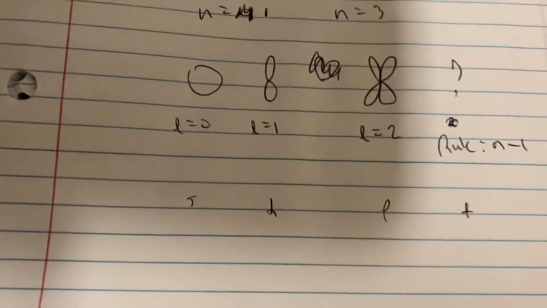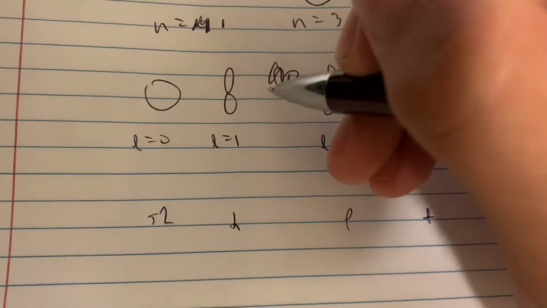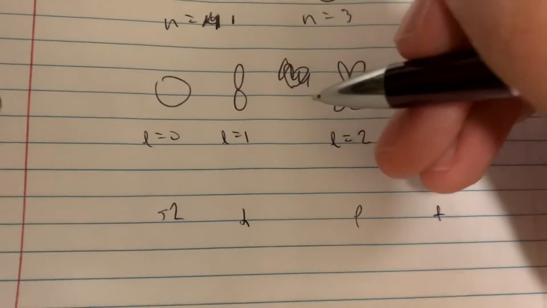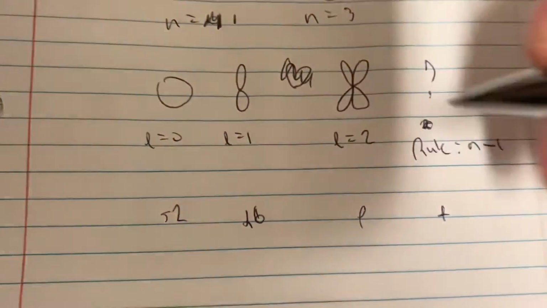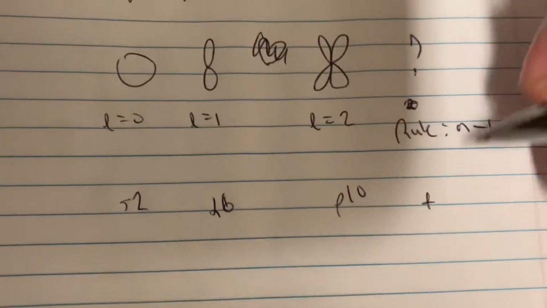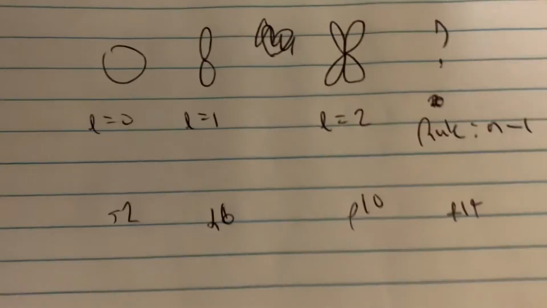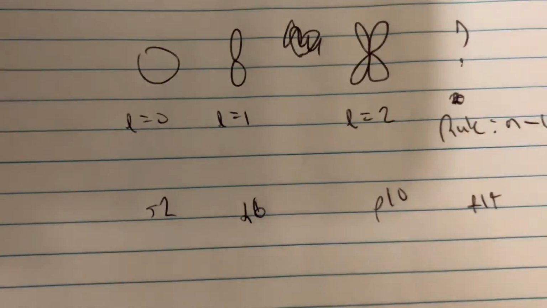They can each hold up a certain number of electrons as well. So an S orbital or a sphere can carry up to 2. A dumbbell orbital can carry up to 6. A D orbital or a clover can handle up to 10, and an F orbital, which has an indeterminate shape, can go up to 14. You'll be going more into detail with this with electron configurations.